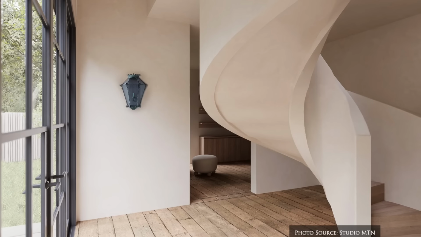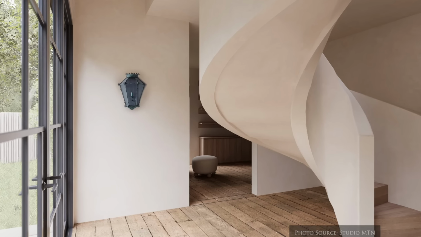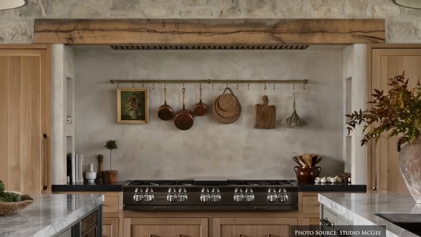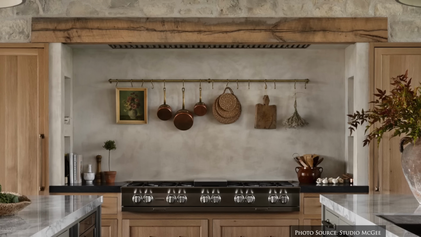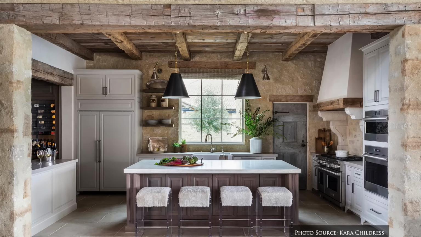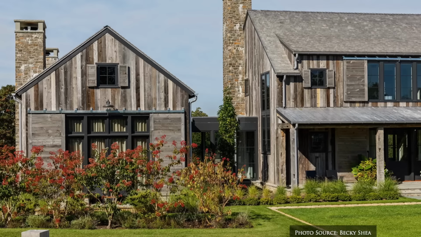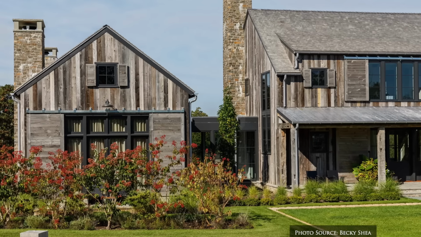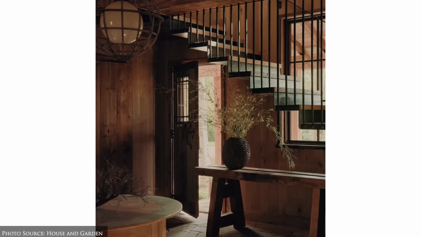The common thread is that the architectural designs embrace these materials' irregularities and unique characteristics, allowing each element to tell its own story. Other features include rustic shutters, old doors, tongue and groove timber cladding, textural wall finishes and cosy fireplaces.